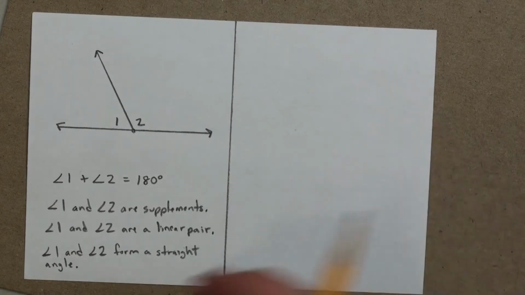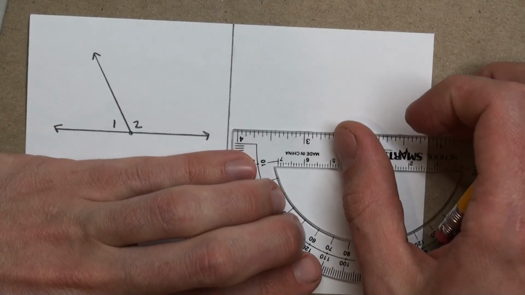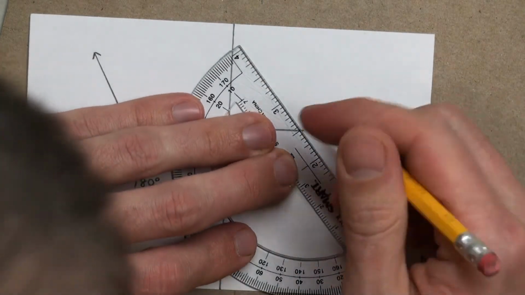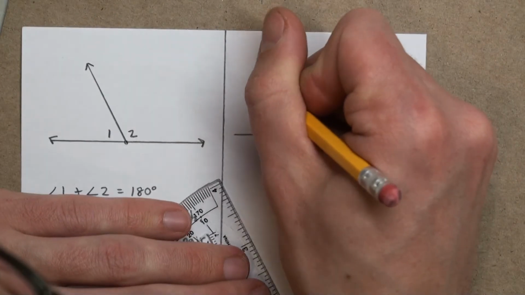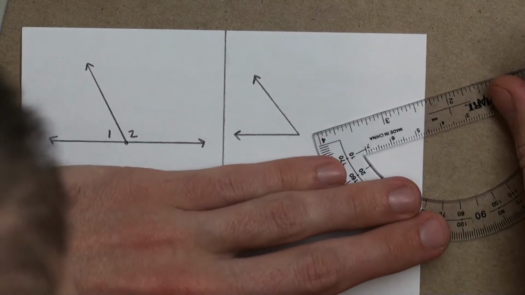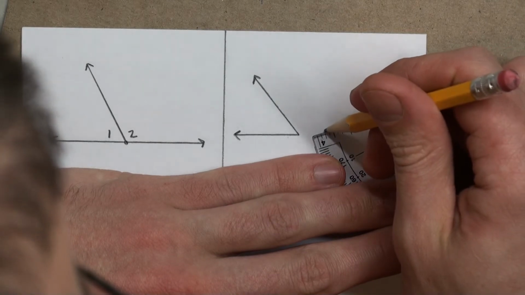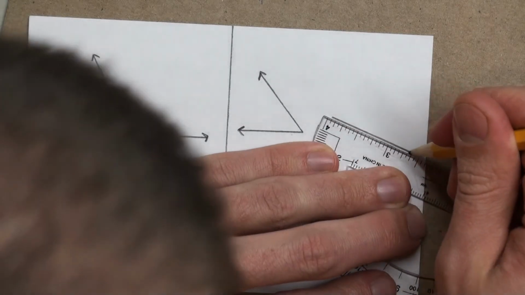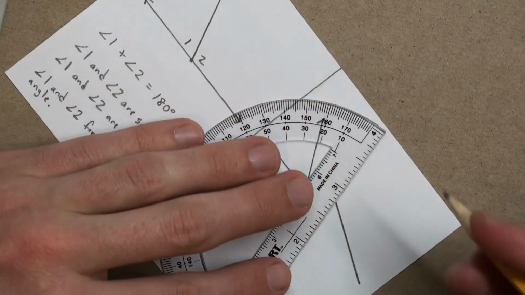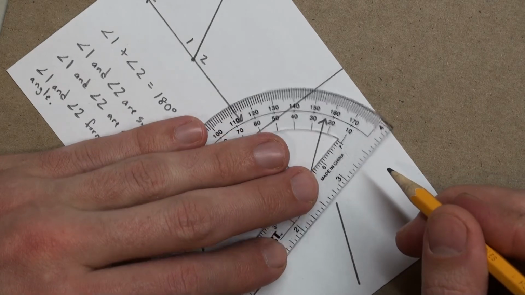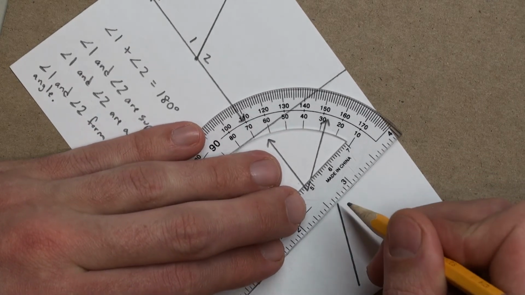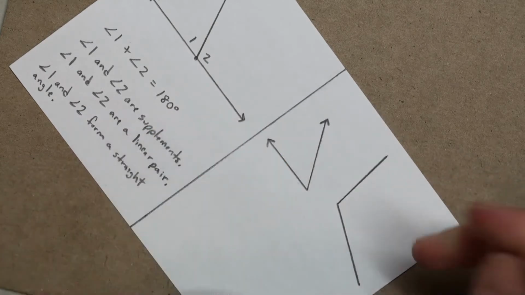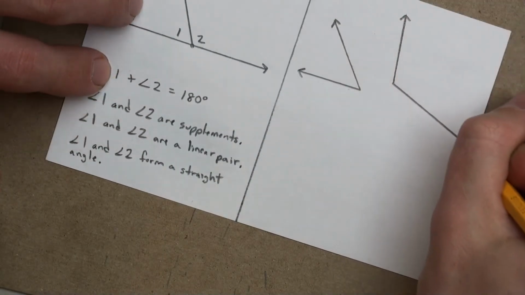Now you could also have the two angles separated. Say like this.